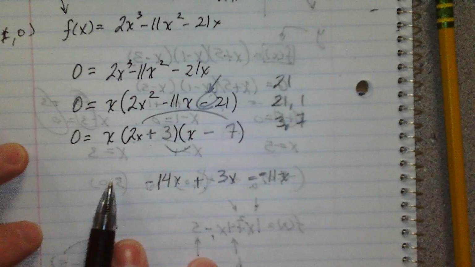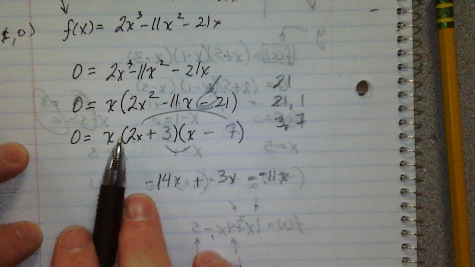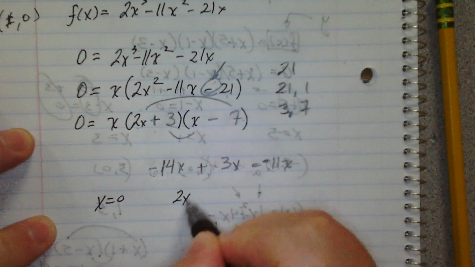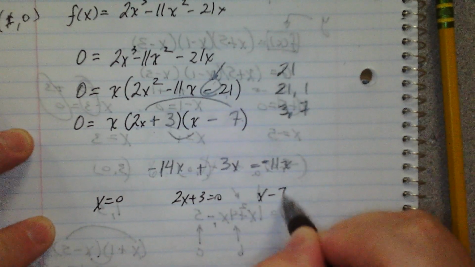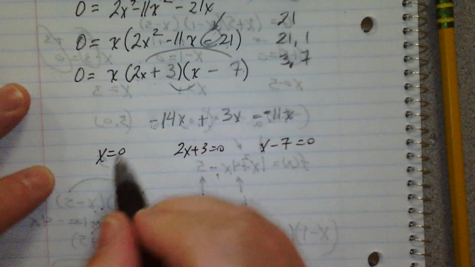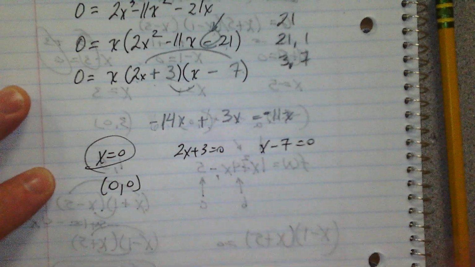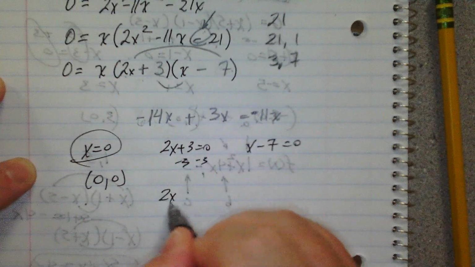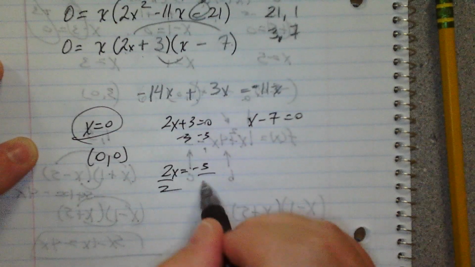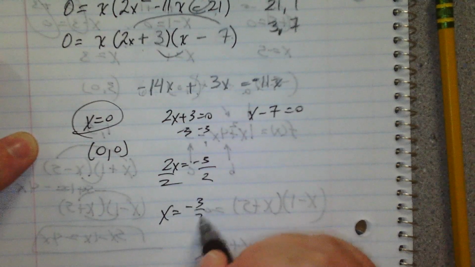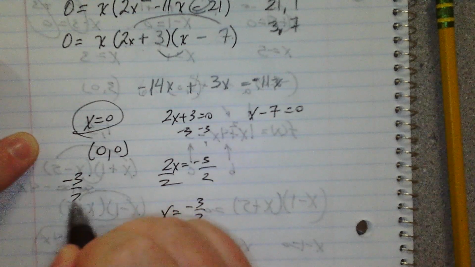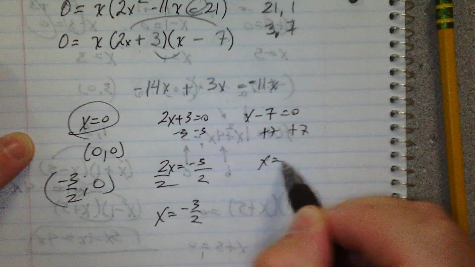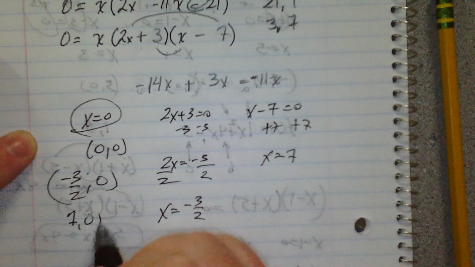Then we take each of these three terms, 3 factors, 1, 2, 3 factors. We set each factor equal to 0, and we solve each of them. This one's already solved, so we already know we have 0, 0. Done, boom, done. This one's going to be 2 steps. We first have to subtract 3 from each side. 2x equals negative 3, divide by 2, divide by 2. X equals negative 3 over 2. So we have also negative 3 over 2, comma 0. Last one, just add 7 to both sides, easy peasy lemon squeezy. So we have 7, comma 0.